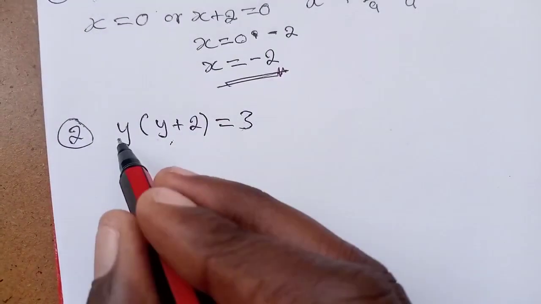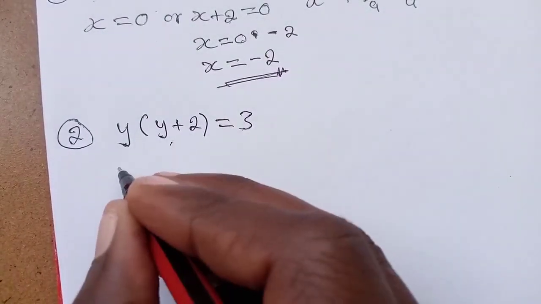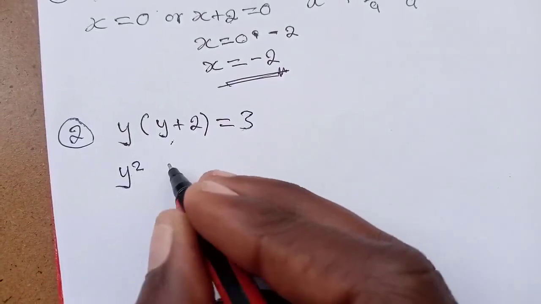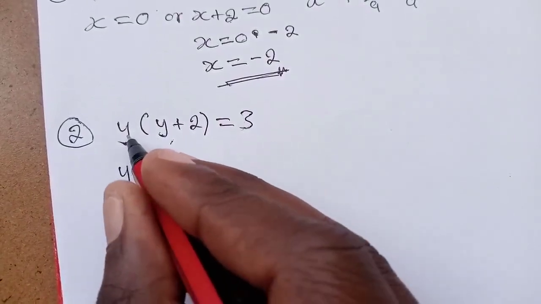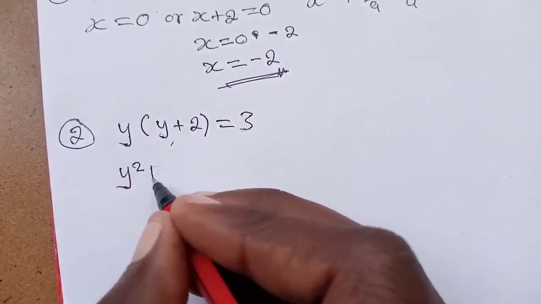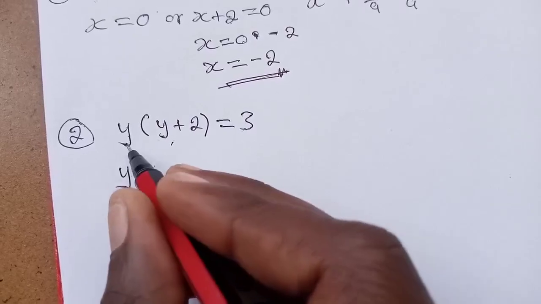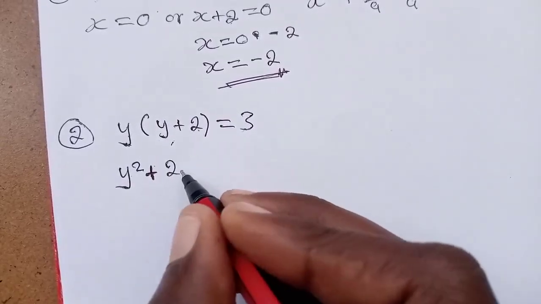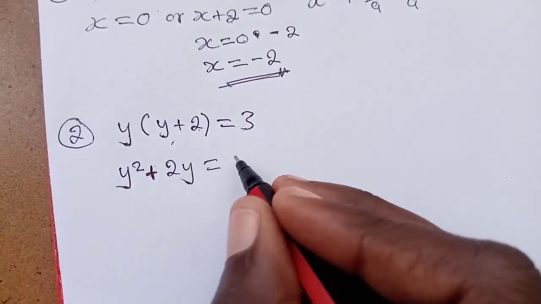So we're going to multiply y times y, that will give you y squared. This is positive, so it will be positive like this. Y times 2, that will be 2y, is equal to 3.